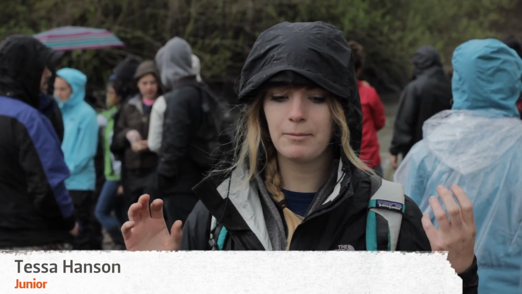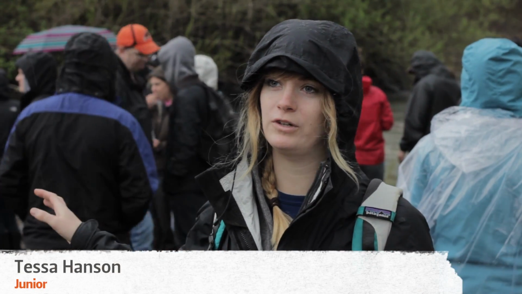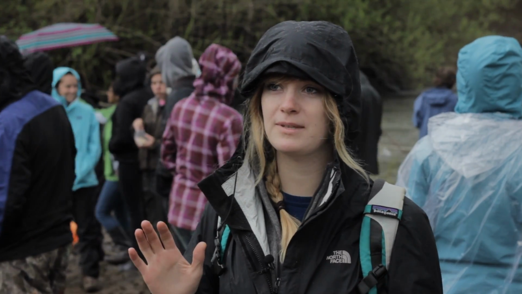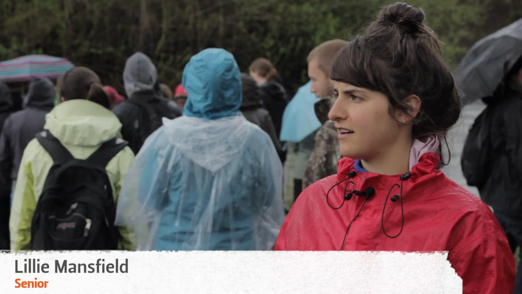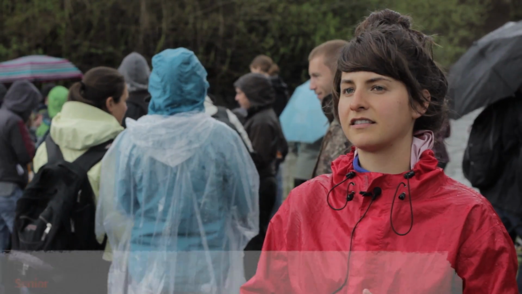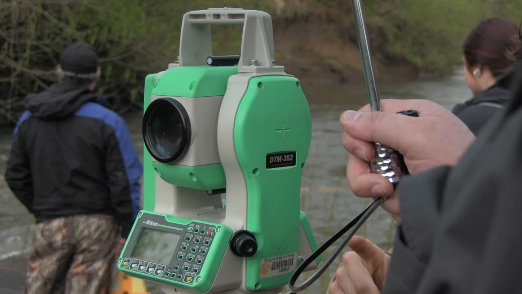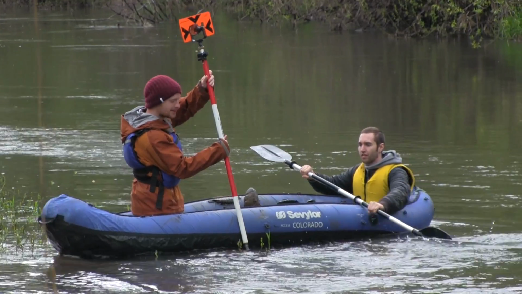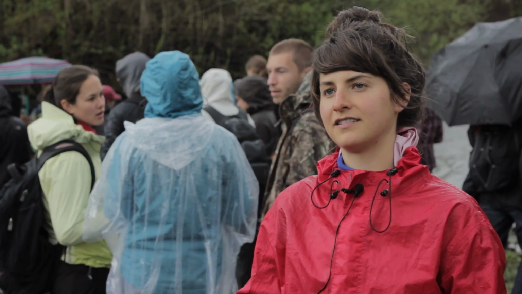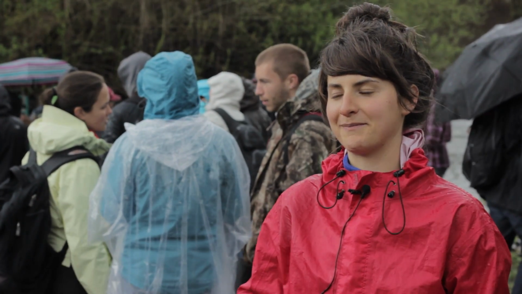We're trying to come up with some sort of alternative culvert design, and so we're going to use this technique called stream simulation to design a new culvert for this area. We're going to take the data that we get today on stream width and then slope and sinuosity, and then we've taken a bunch of GIS data, and so we're going to put that all into computers and hopefully get something back that makes sense.